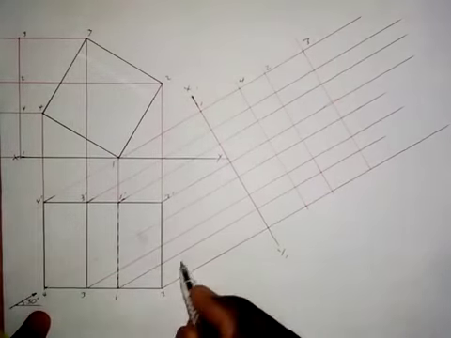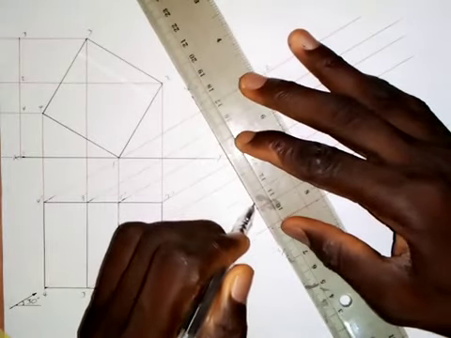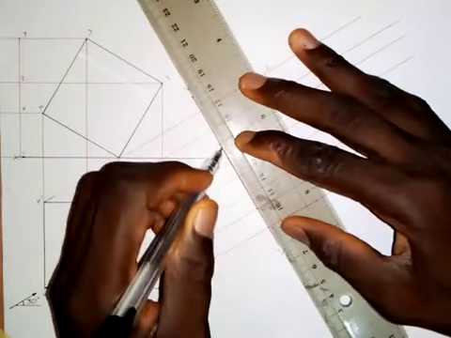On this part that we are going to put the auxiliary view. So from point 1 here, we go up. So this is point 1. Then 1 prime. When we go up like this, here we have 1 prime. So I'm going to join this line together, making it a thick line, because I will see this line as a thick line. If I have the solid square prism with me, I will see it as a thick line resting on this surface.